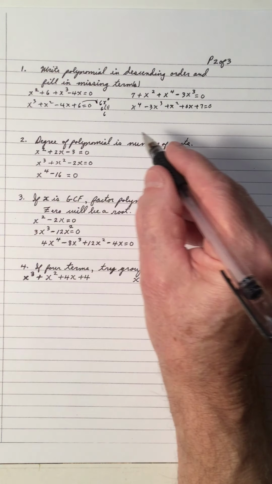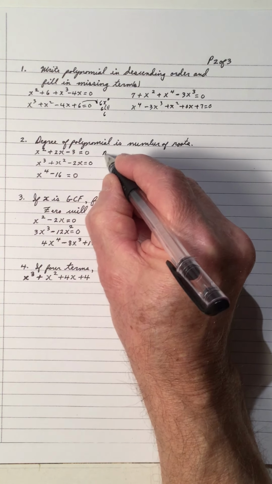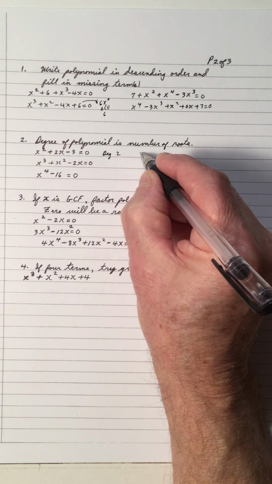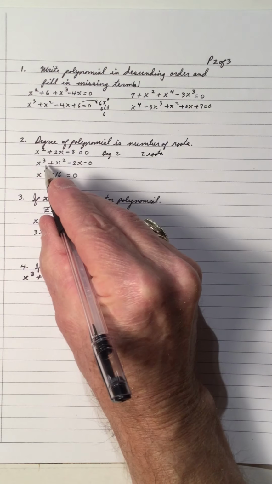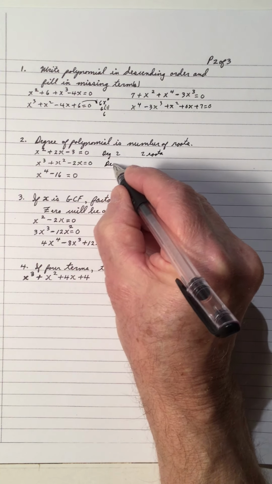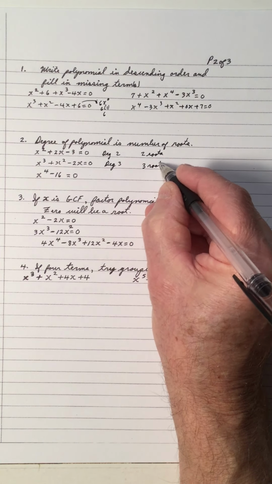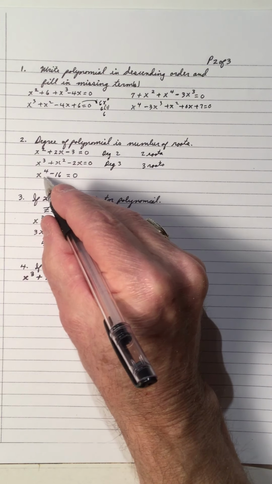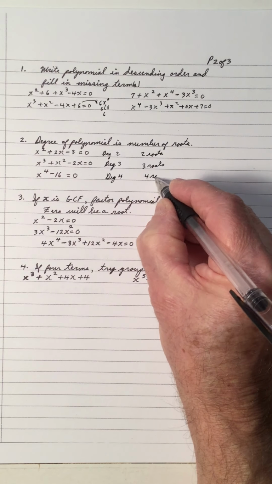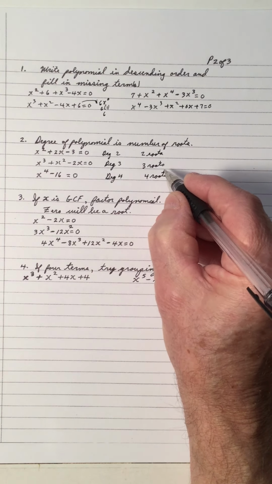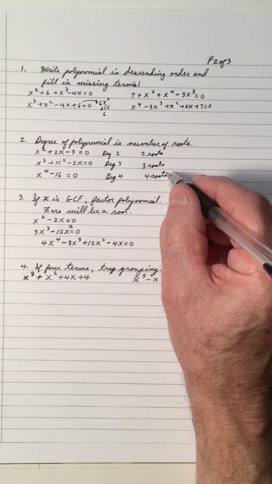Number 2, the degree of a polynomial is the number of roots. This is x squared, x, constant, so the degree is 2. So there are 2 roots, may they be real or imaginary. This is x cubed, x squared, x. The degree is 3, the highest exponent, so we have 3 roots when we solve this equation. This is x to the 4th, so the highest degree is 4, so we have 4 roots. So the highest degree, which, if it's in descending order, is the degree of the first term, is the number of roots.